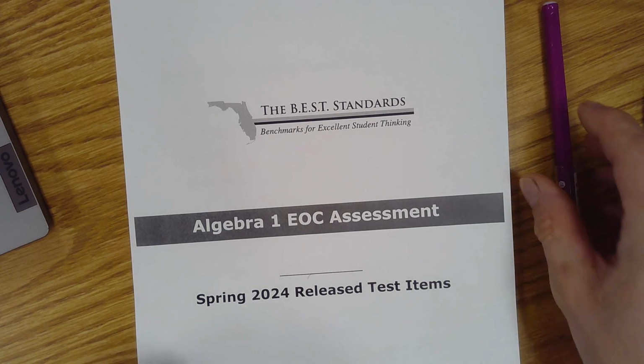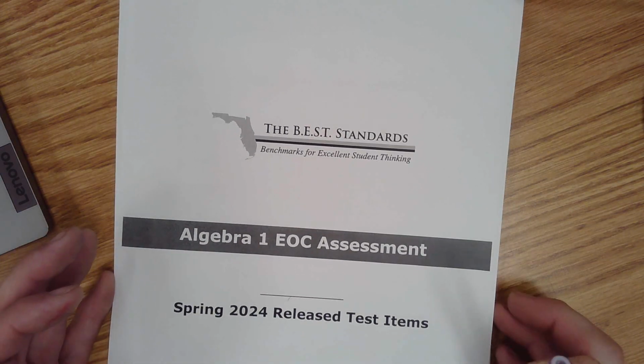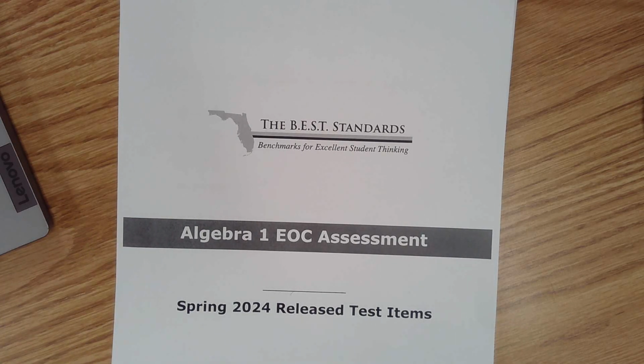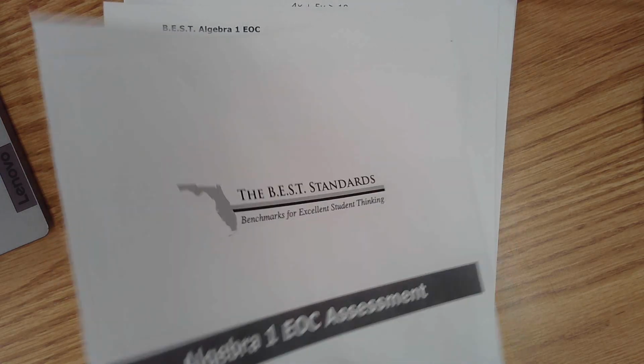Alright, so first we're going to start with the Algebra Assessment Review. This is from the 2024 test. Questions may be similar to this, they may be the same, but either way, I'm going to show you how to go through these. I'm going to do this in 5 question groups, so let's start with the first 5 questions.